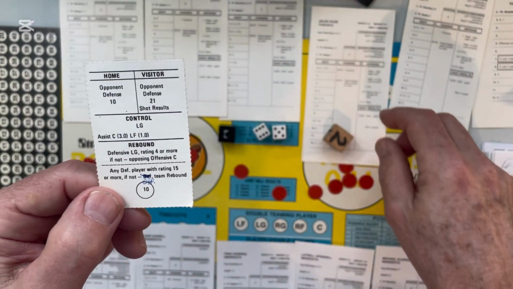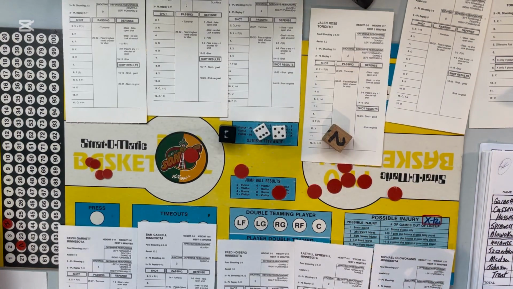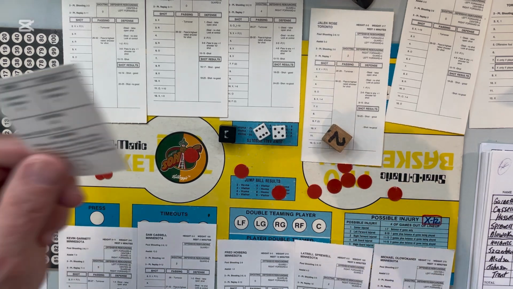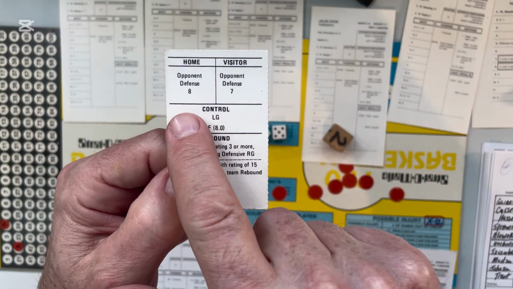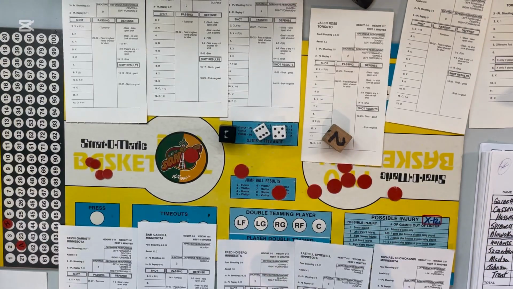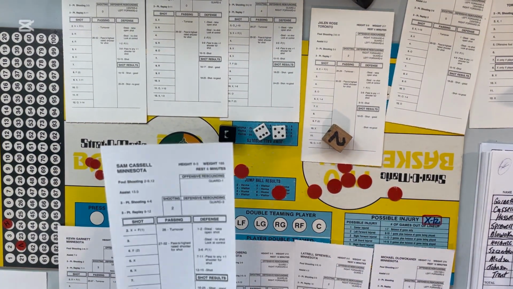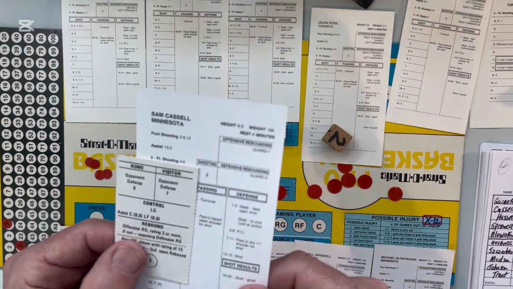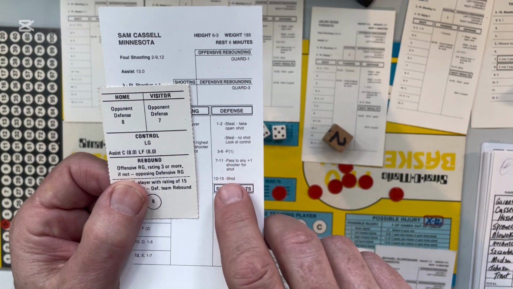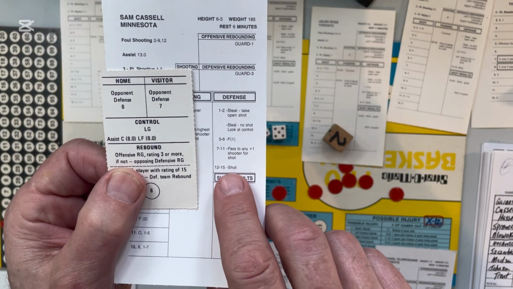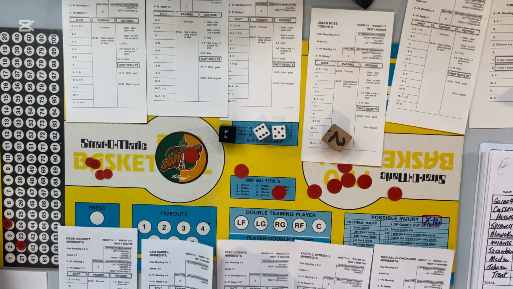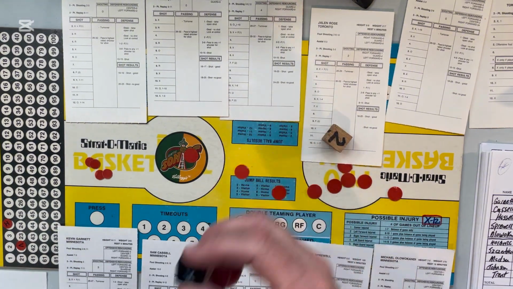And control goes to the left guard. So he will get control. He will bring it back up for Toronto. It is going to be home defense 8. So he is the left guard. So we're going to check the left guard of Minnesota. And we're going to check home defense 8. And pass to any 1+ shooter for a shot. So Rose is going to pass to any 1+ shooter.